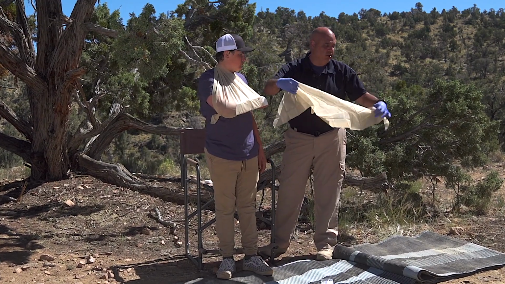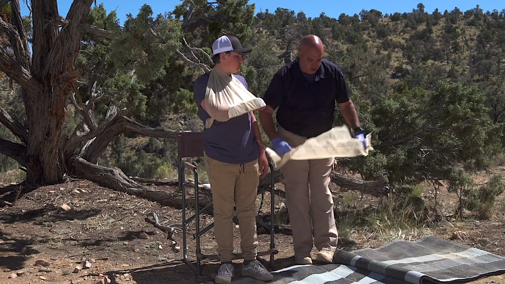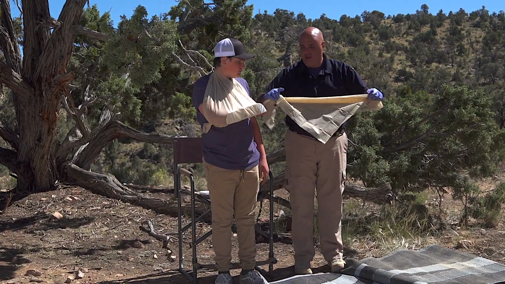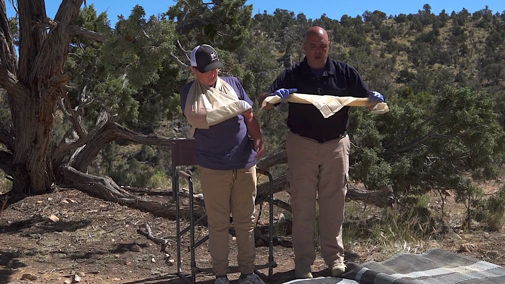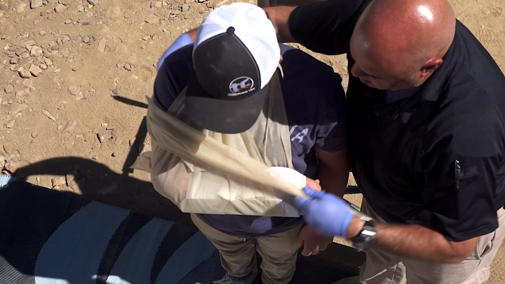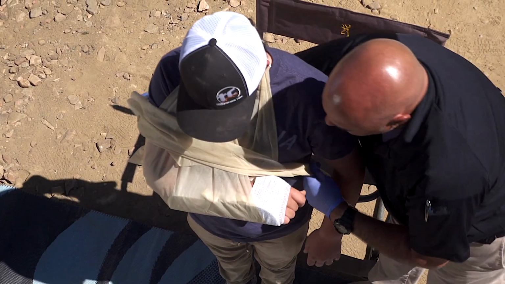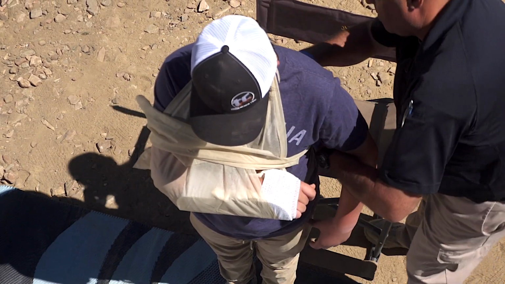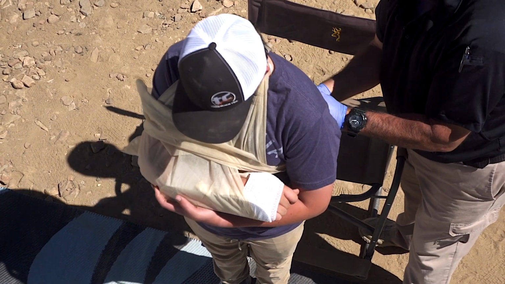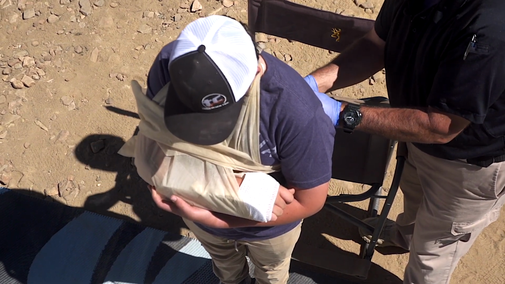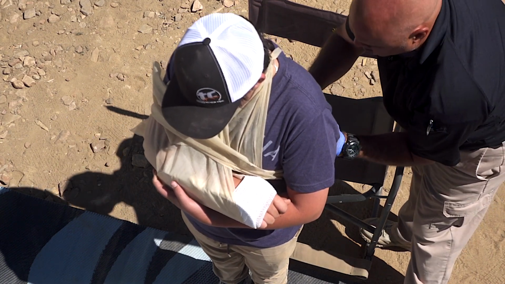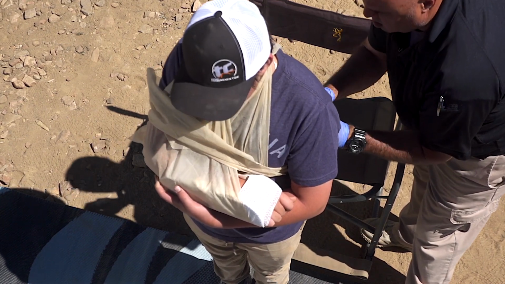So I need to roll this up to create the swath, and that's going to allow me to secure the arm. So I bring it over, I bring it around the back, and again, what it's doing is, if we have to walk the person to the car, we're driving them out of the wilderness, this is going to help keep this injury stable and reduce pain.